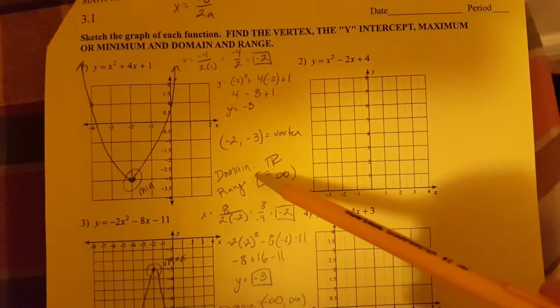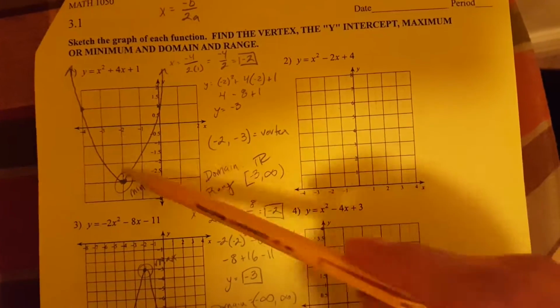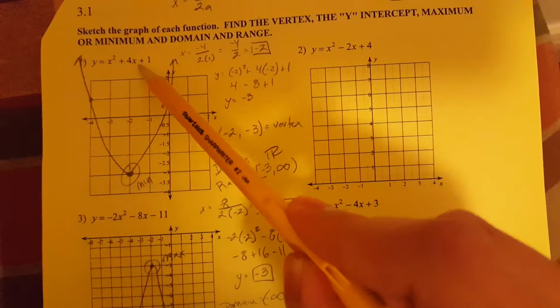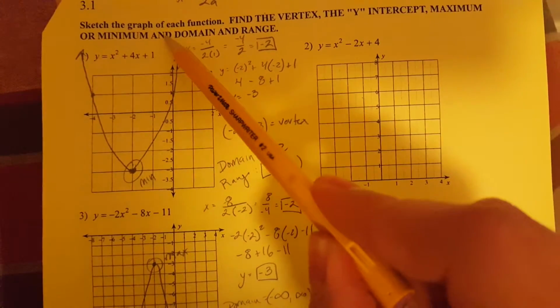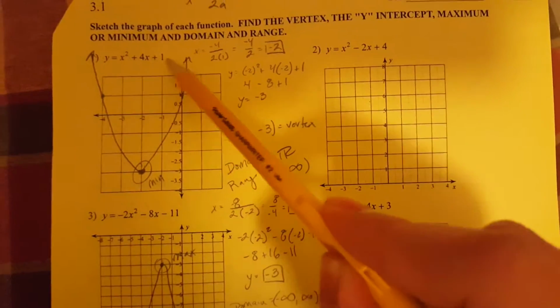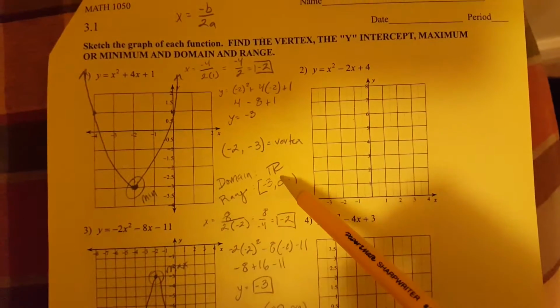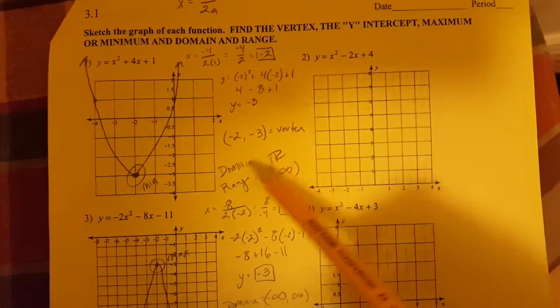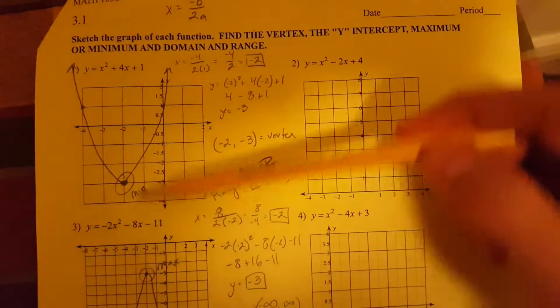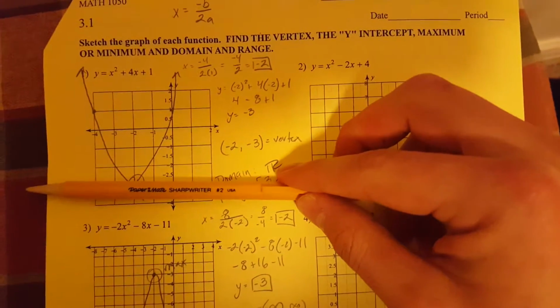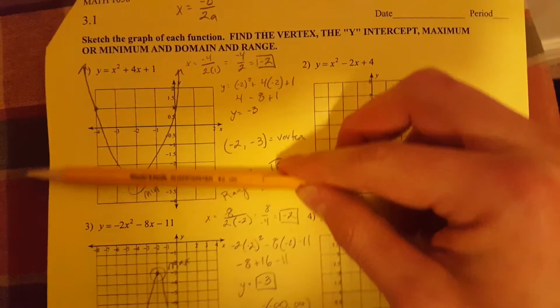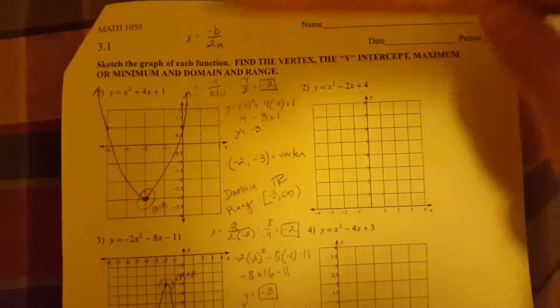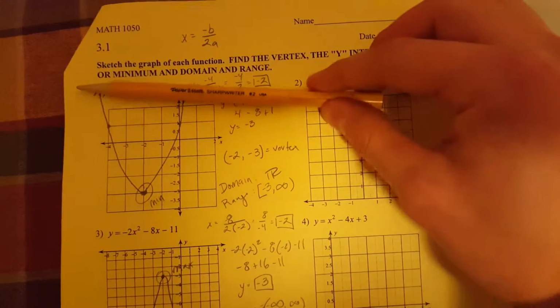Now the domain, since there's no problem, right? There's no negative under a radical, and it's not being divided by 0. It's all real numbers. That's just the symbol I learned in high school for all real numbers. And the range is what part of the graph it covers in the y, right?